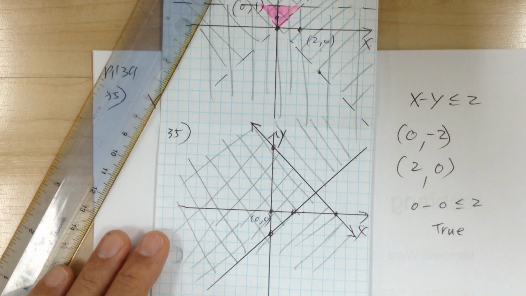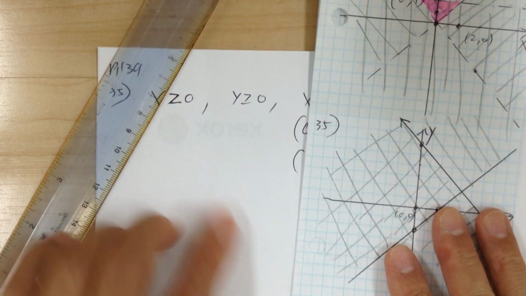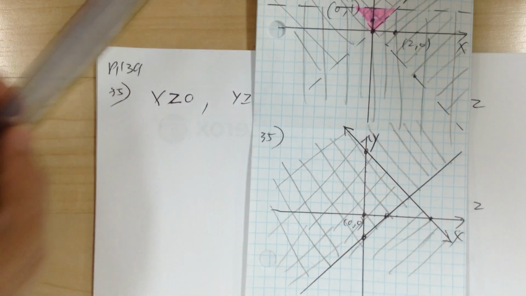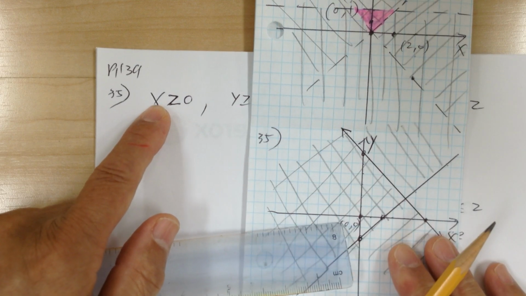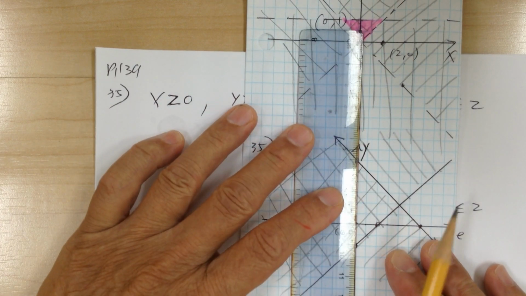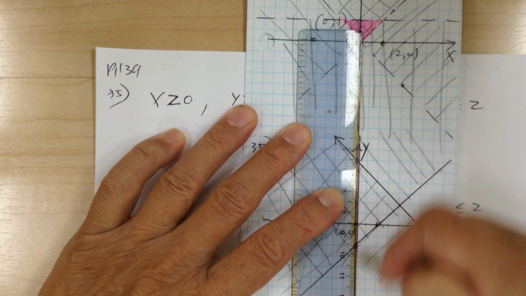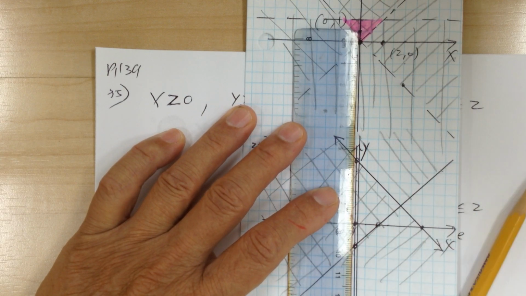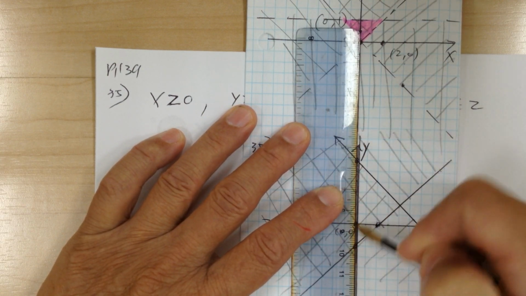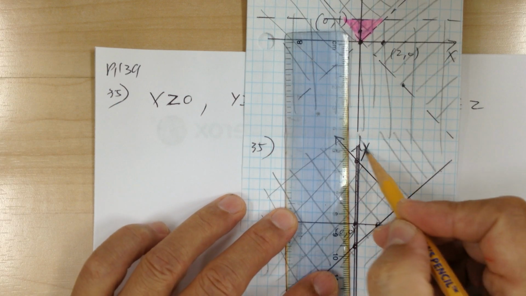Now let's do this one over here. So x is greater than or equal to 0, that's this one here. Again, you can offset a little bit so you can see what the line is. And it's greater than, so it's going to be this way.